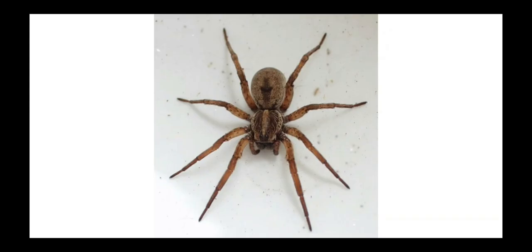Another economic importance is that it is a traditional food source. Now, the observable features of specimen B is that it has 2 body divisions, which are prosoma and opisthosoma.